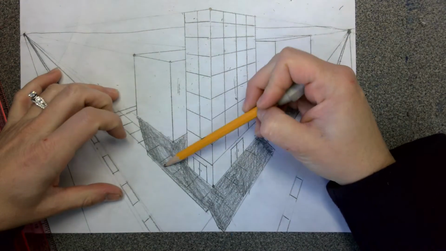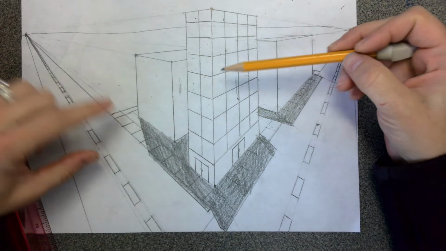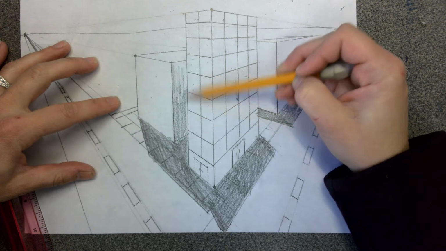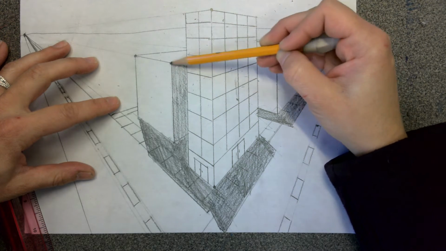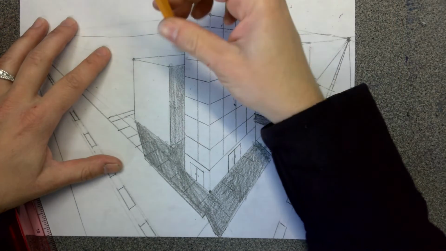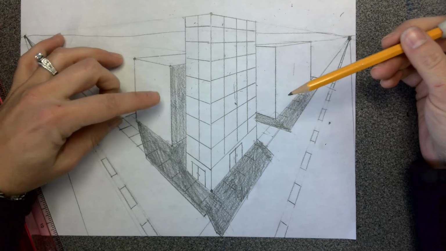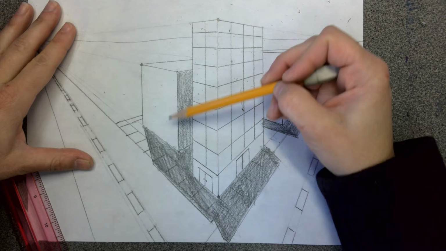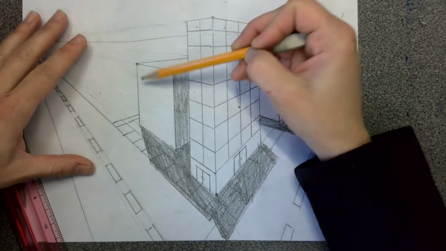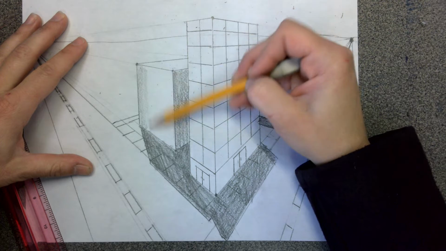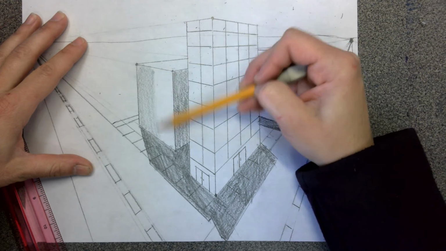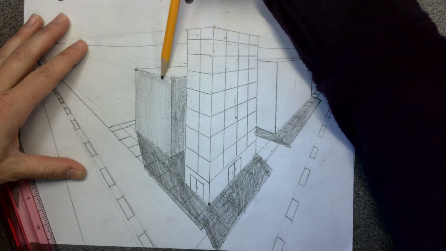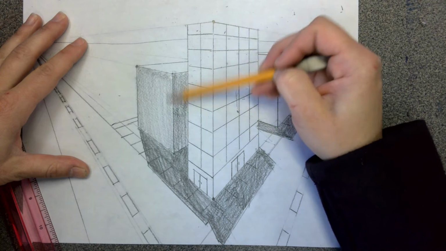Now, I don't want my shading on my building to be darker than my cast shadow. So I'm going to shade in this side, but I'm going to keep it a little bit lighter than my cast shadow. Now, I can always darken up my cast shadow too if I want. Now, this side isn't directly hitting the sun, so there's probably going to be some shading on this side too, but it's probably not going to be as dark as this side. So I'm going to lighten this side up a little bit. Again, you do that by just lessening the pressure you put on your pencil. But again, there's no fading. It should be a flat shade.